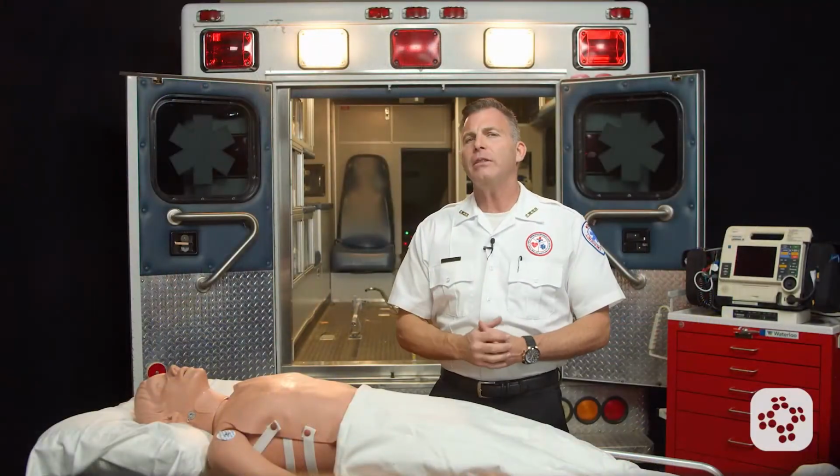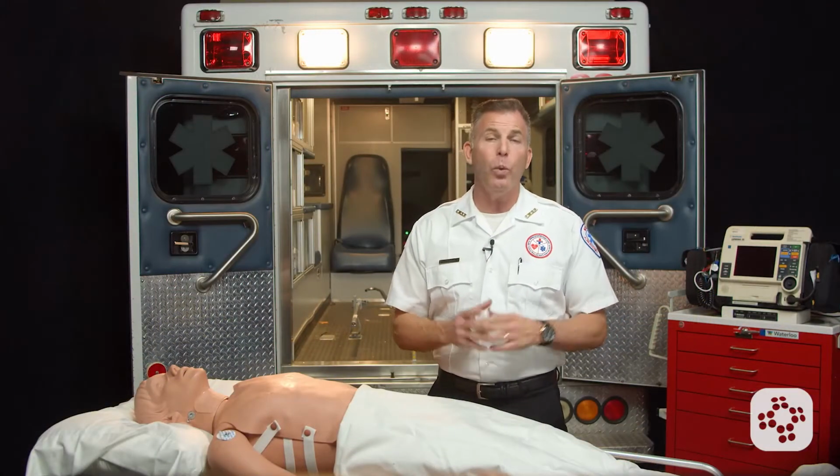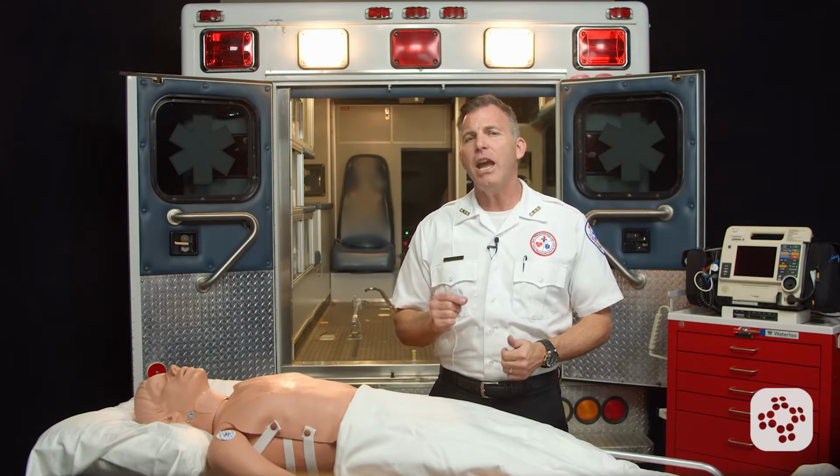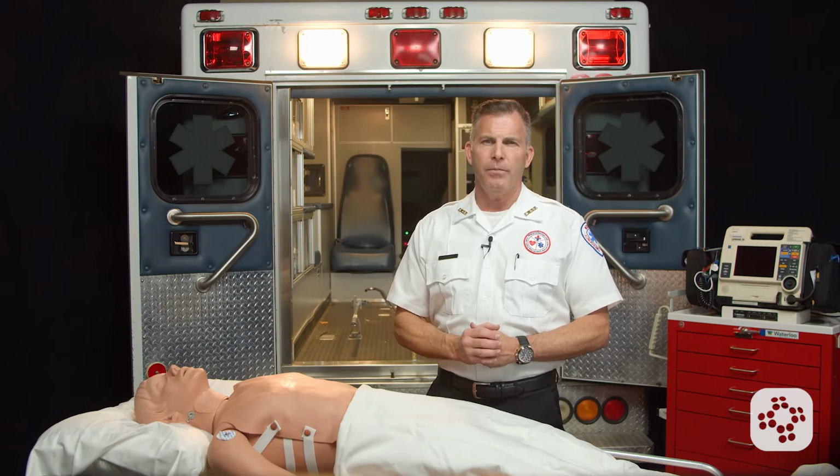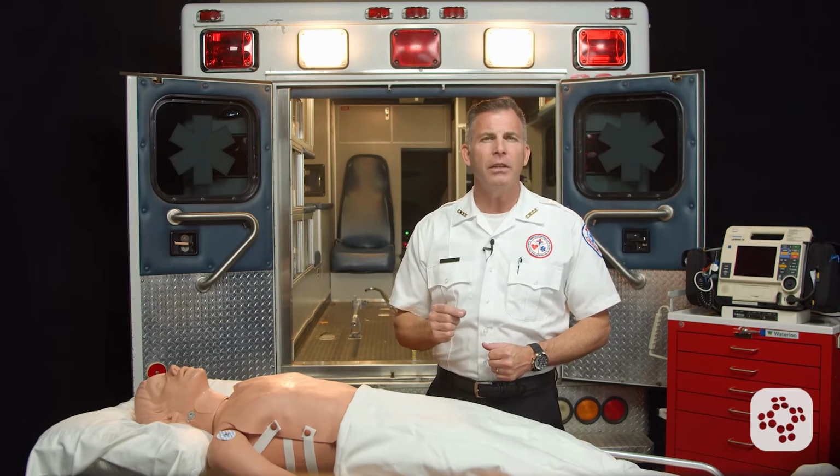The rhythm on the ECG is a normal sinus rhythm with PVCs, or premature ventricular contractions, at 78 beats per minute, but it's irregular. Knowing that a rhythm with multiple and frequent PVCs could deteriorate quickly, we're going to start an IV in order to administer IV saline and have a route for medications.